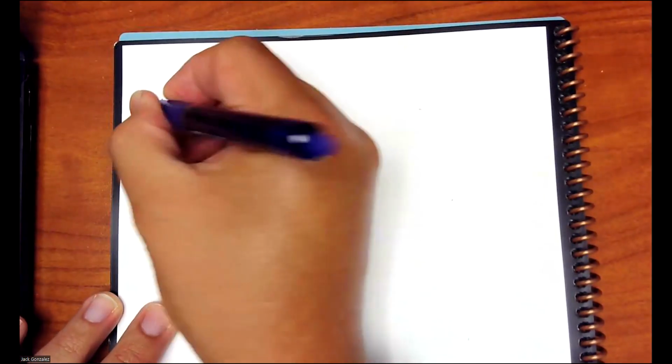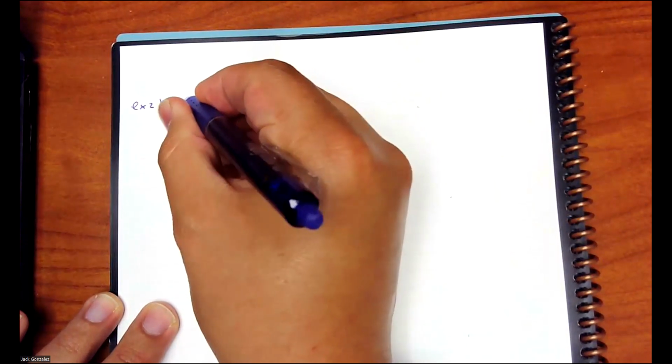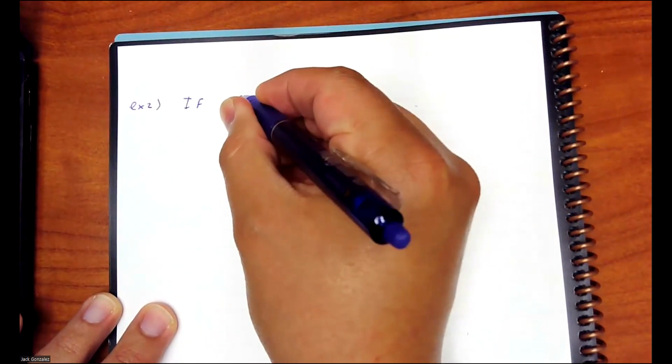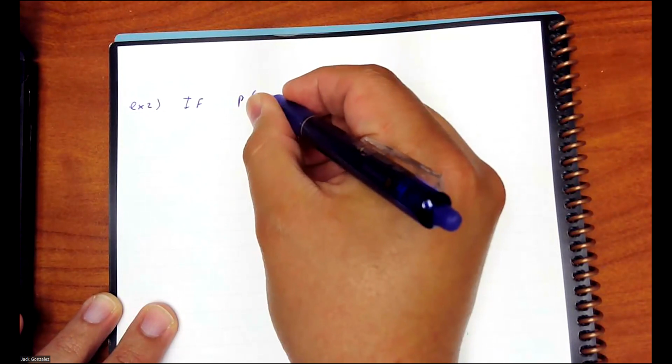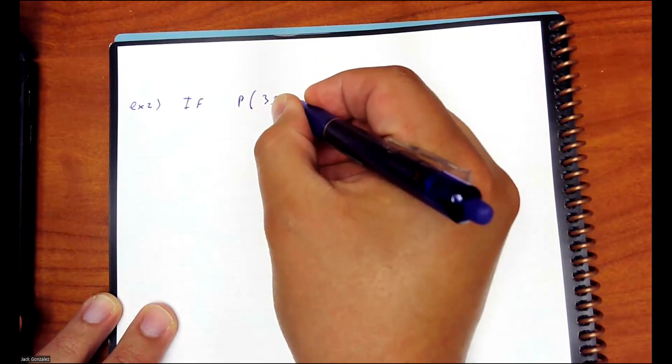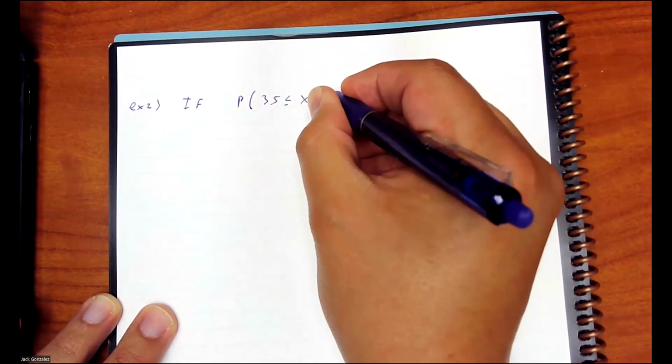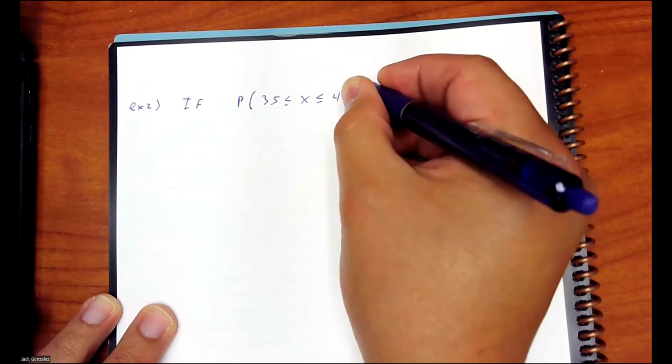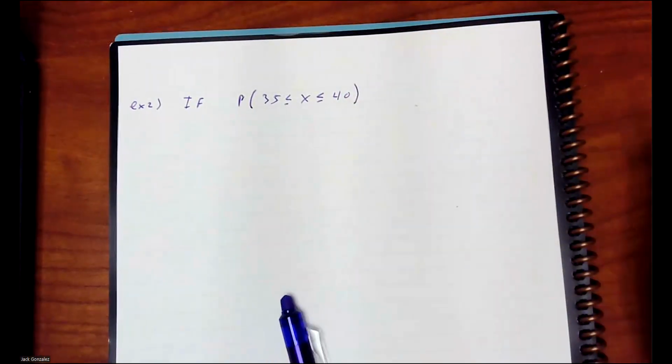This is real quick. We won't have to do the whole example, but if your probability is between two values, let's say 35 to 40, I think we have to use a different function. Let me find the function.